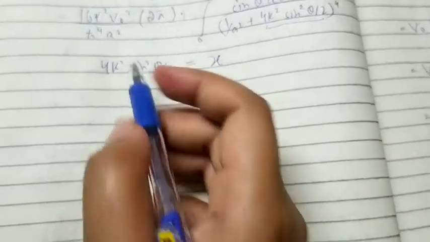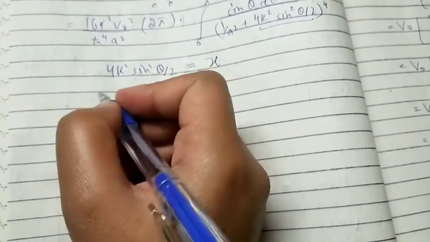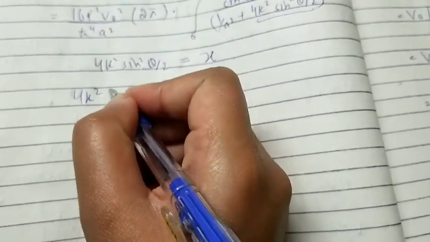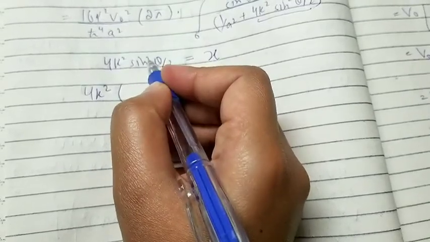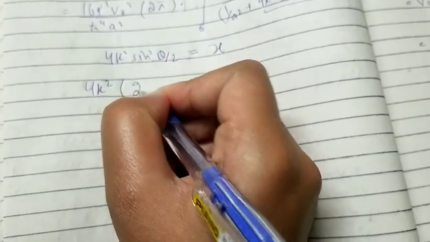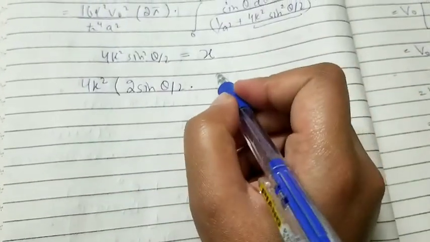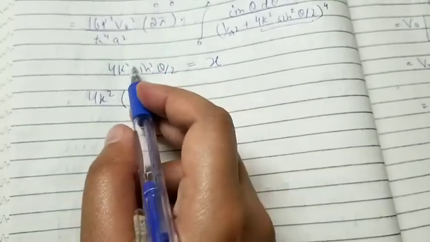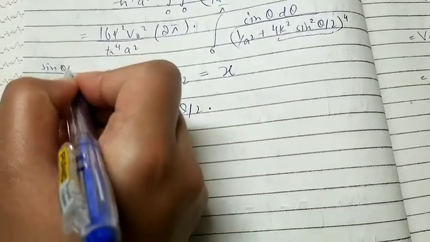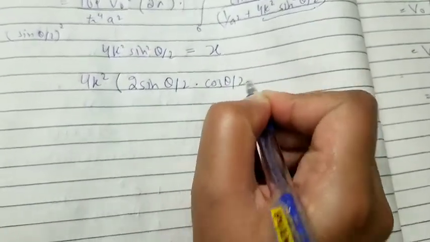Okay, so now we need to take the differential on both sides, so 4k square as it is, differentiation of sine square theta by 2 with respect to x, so it will be 2 by the power rule, sine theta by 2, dot derivative of the inner term that comes inside the square, that is sine theta by 2, which is cos theta by 2.